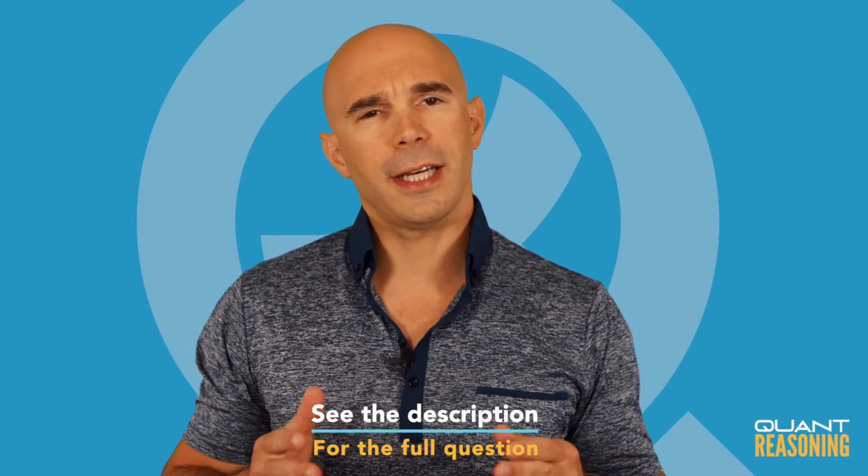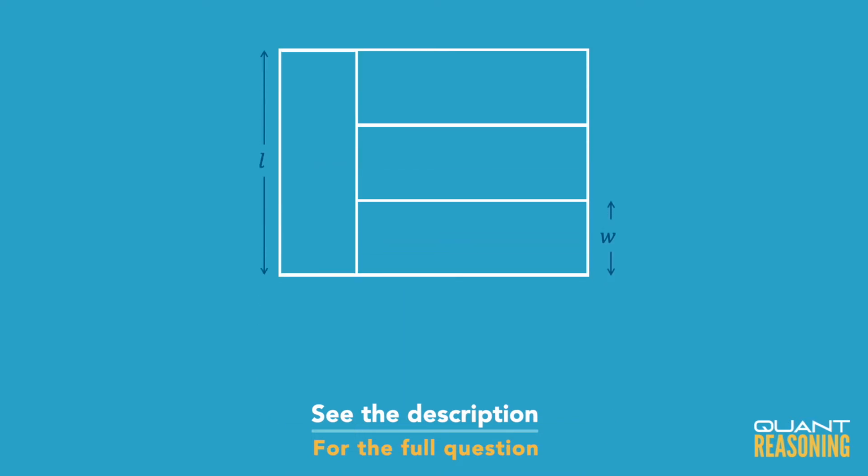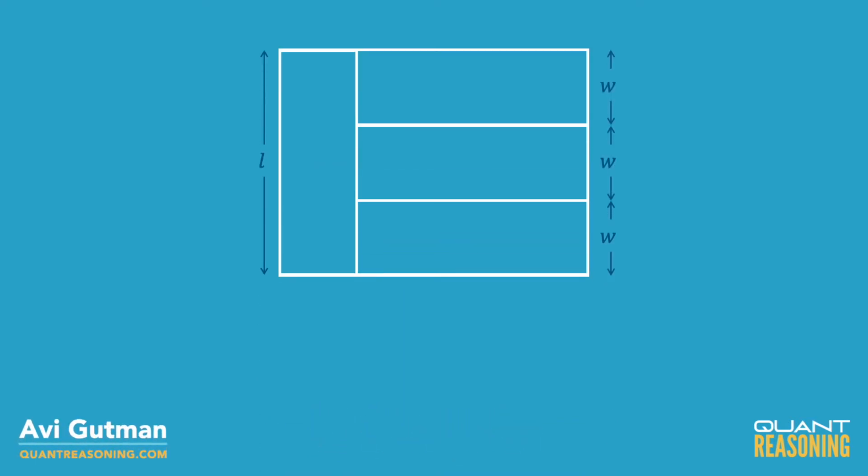Looking at the left side of the diagram here, I can see that L equals 3W. Do you see that? There's 3 widths that fit exactly into 1 length. And looking at the bottom of the diagram, I can see that we have a W on the left and an L, or 3W, to the right of that.